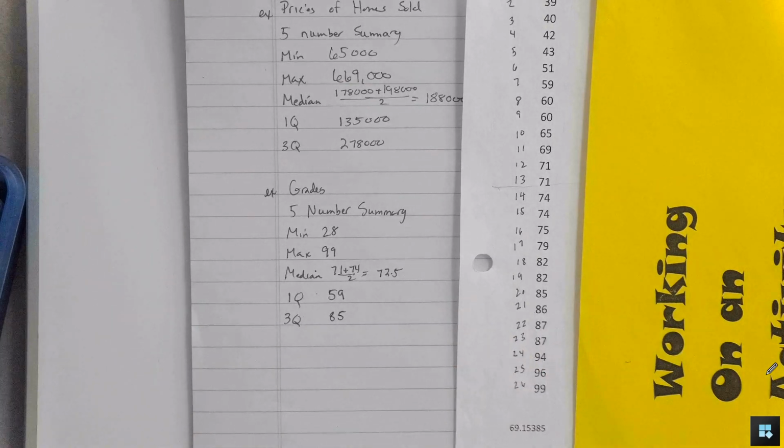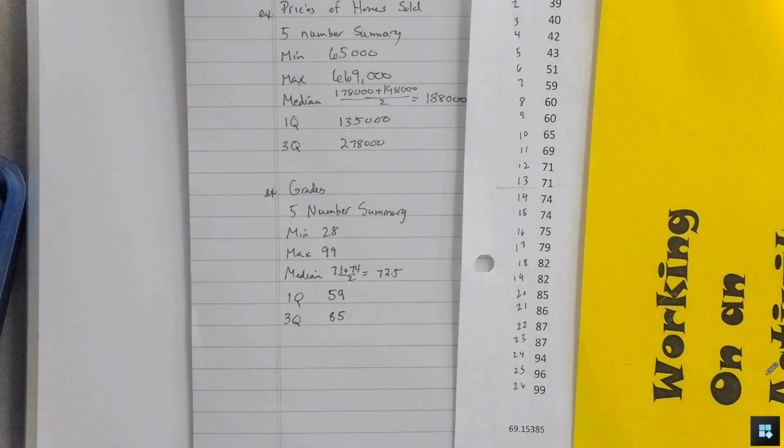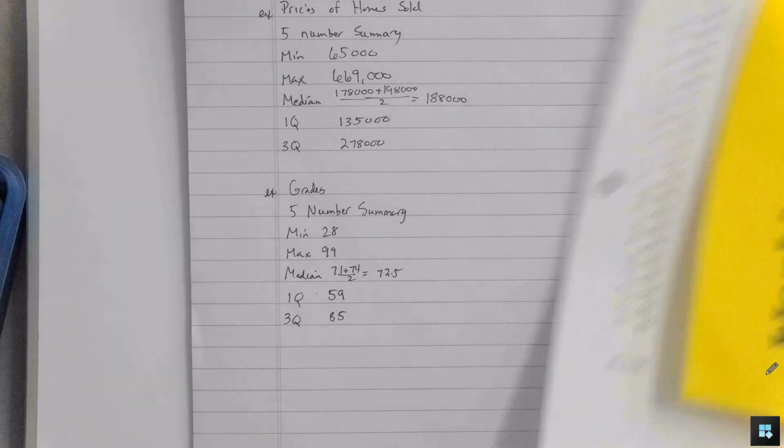Now we'll go ahead and graph them. Do you have any questions finding those numbers? Make sure you see me after class if you're just being shy.